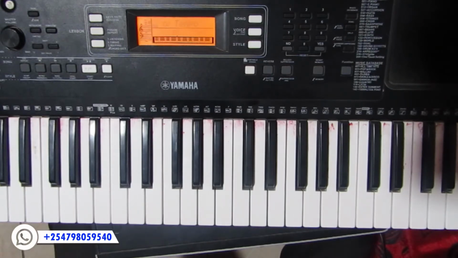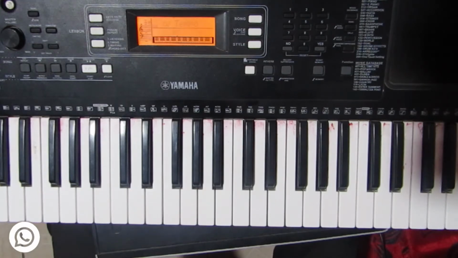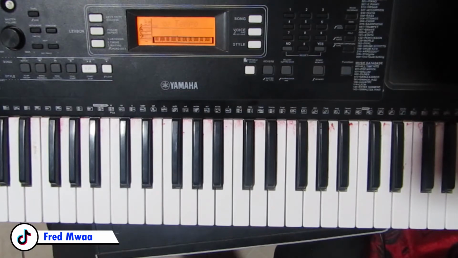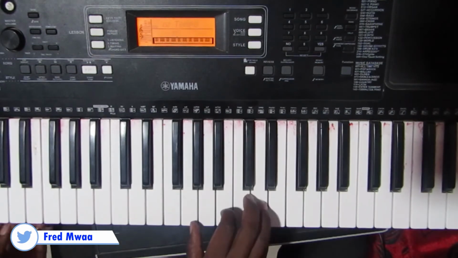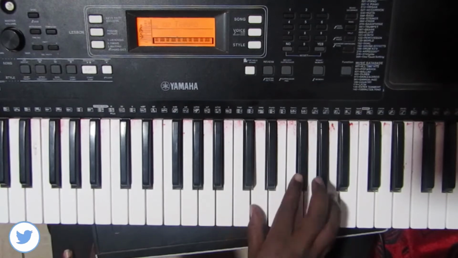So without wasting our time, our lesson today, I'm going to teach you about what we call inversions. So our lesson is about inversions. So let's play the inversion. What are inversions? The first we start there.